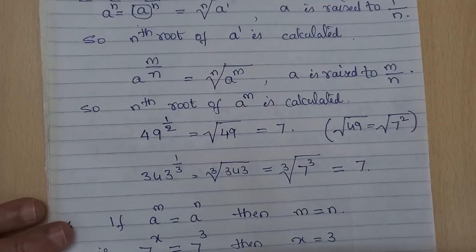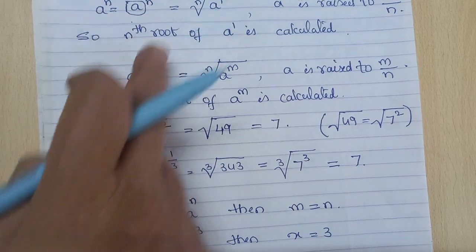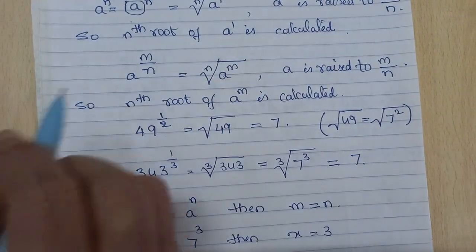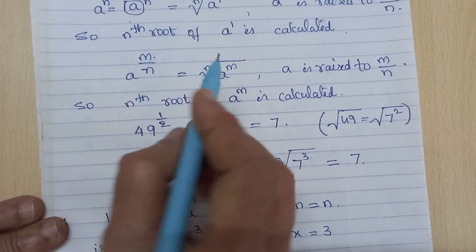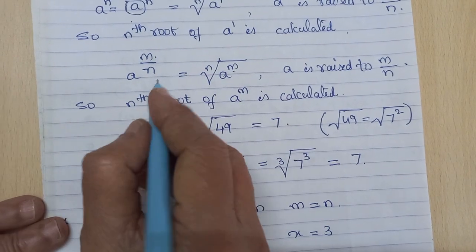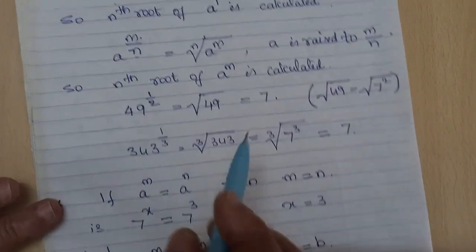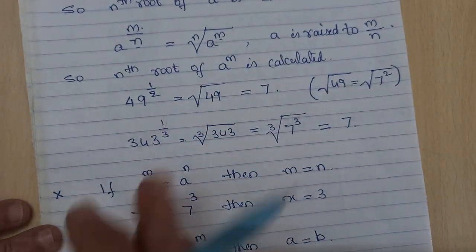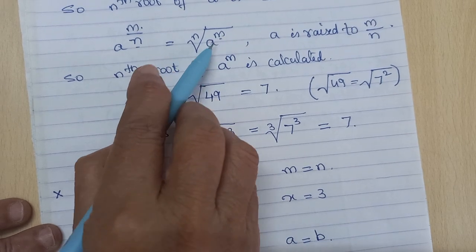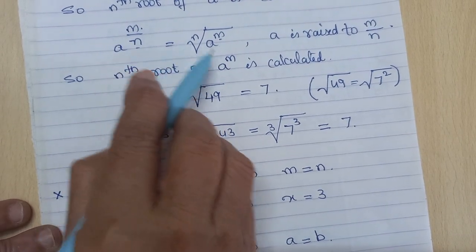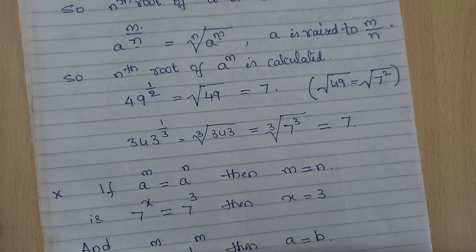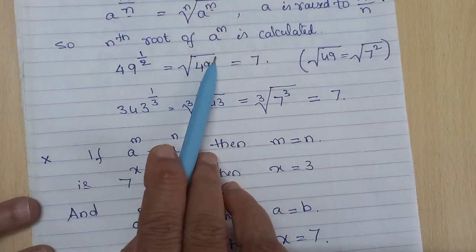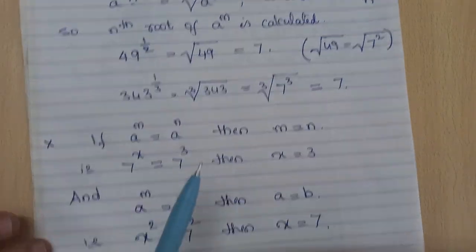In generalized form, a to the power m upon n is equal to nth root of a to the power m. Here, the numerator m is taken as the power of the base and the denominator n is taken as the root of that exponent. a to the power m is an exponent and the nth root of that value is calculated. a is raised to m upon n, so nth root of a to the power m is calculated.